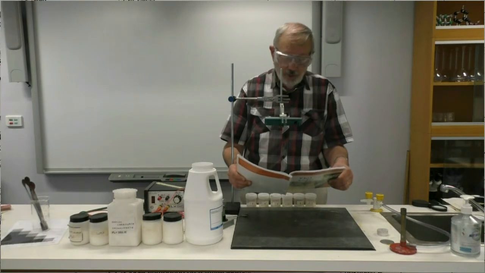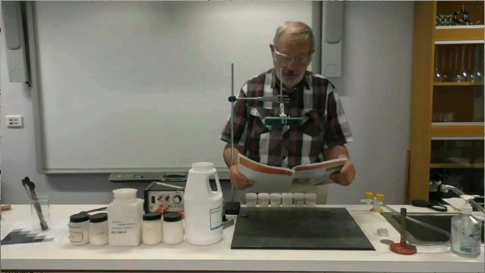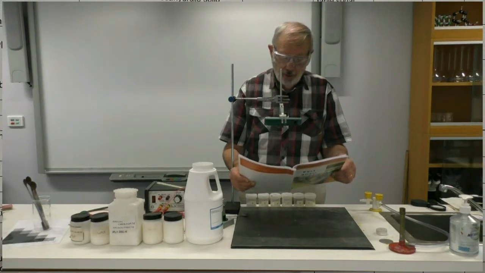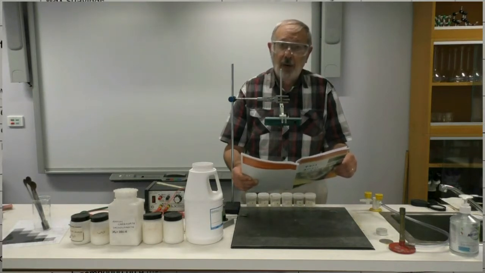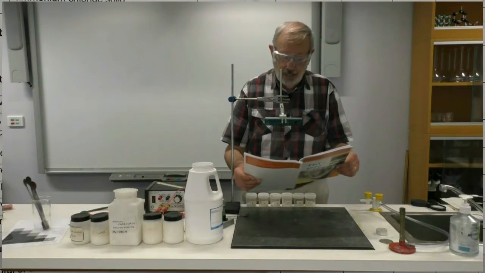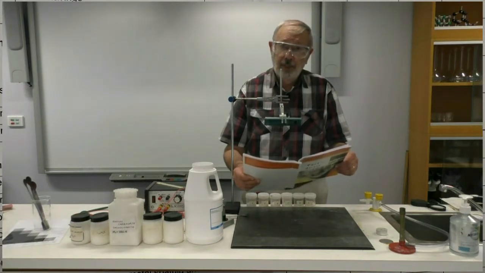So there was no change for calcium carbonate, there was no change for ammonium chloride. With the table sugar, that table sugar broke down to give carbon, that black material that we saw.